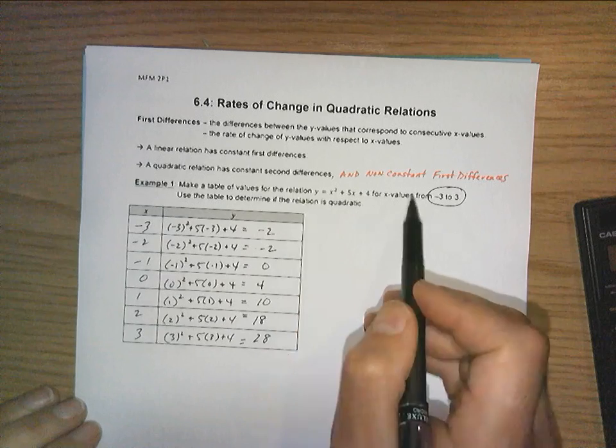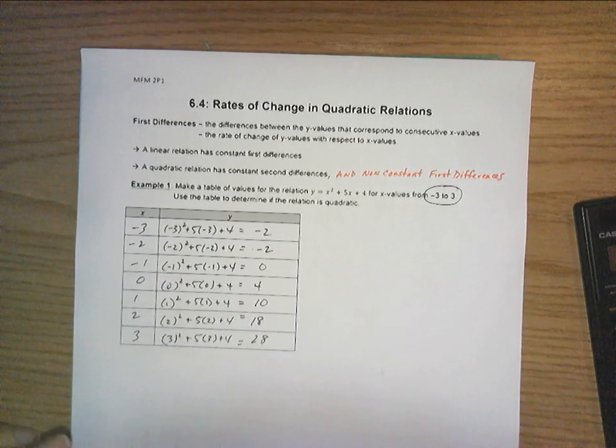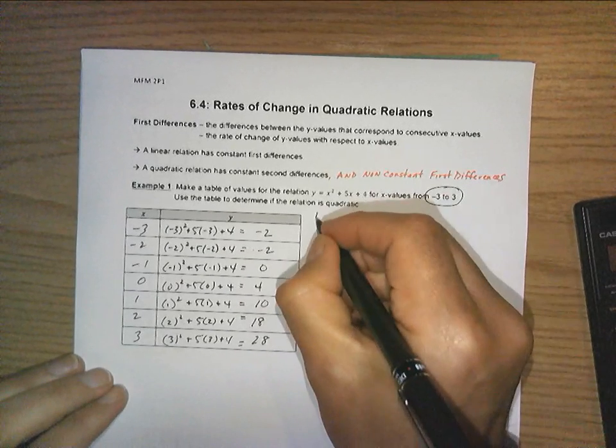Use this table of values to determine if it is going to be quadratic or not. Okay, well, let's take a look at its first differences.